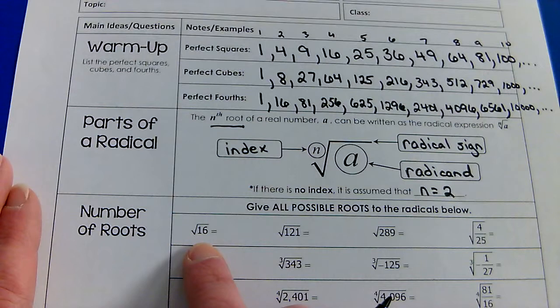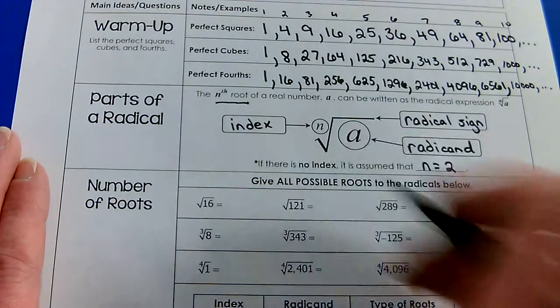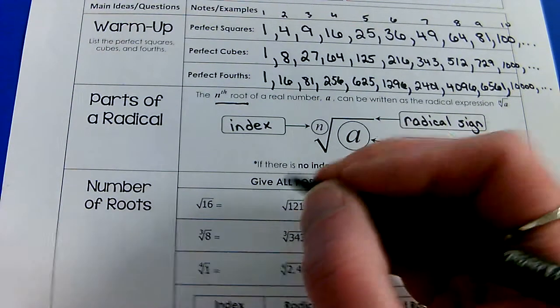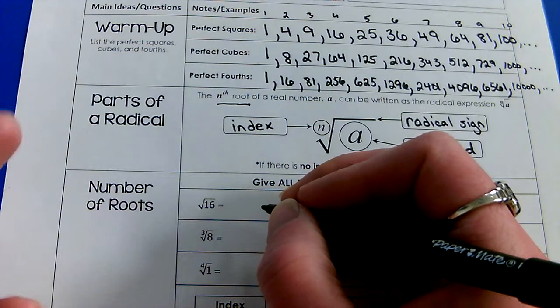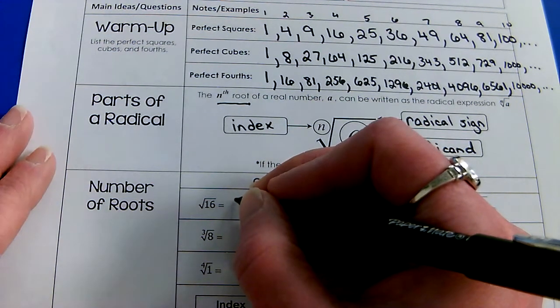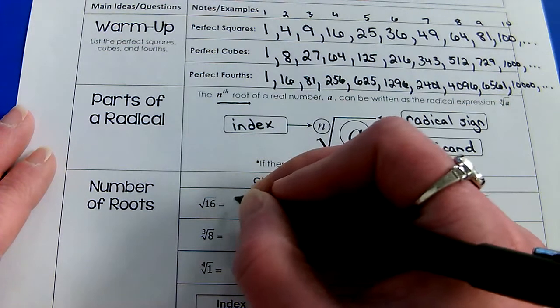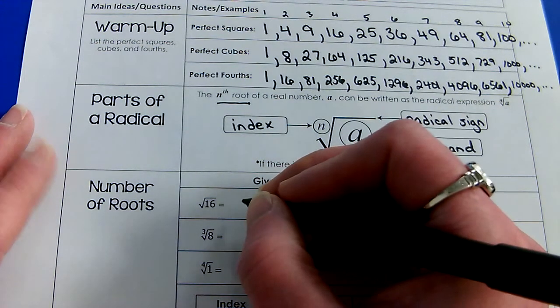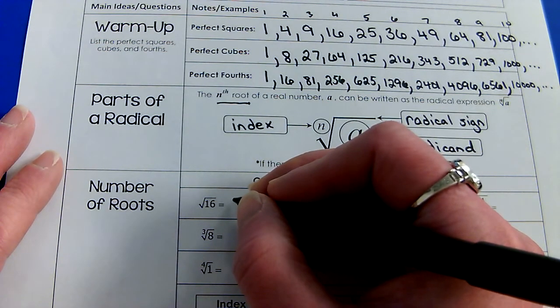So we filled in some of them. 16 is 4 squared. Now technically, when we take the square root of a number, we could have positive or negative answers, right? And we'll kind of go over that. But if we think about what squared gives me 16, there'd be a positive or a negative 4.